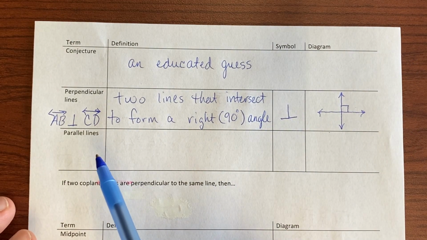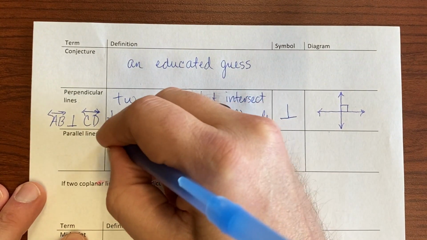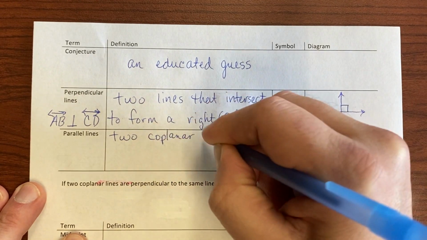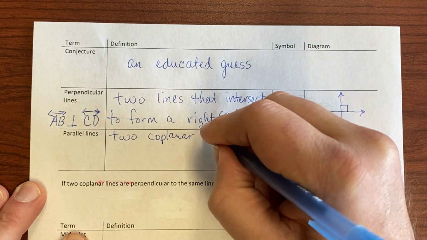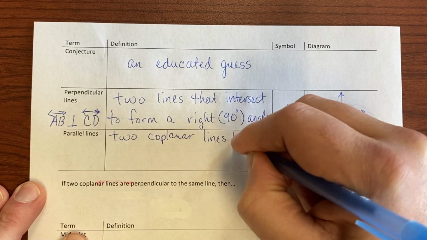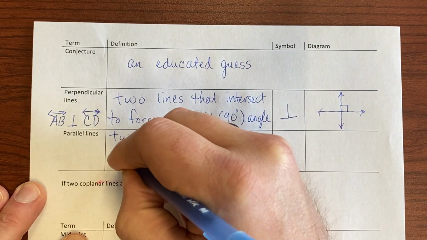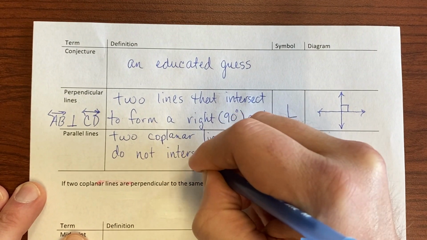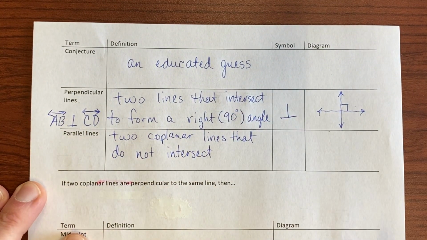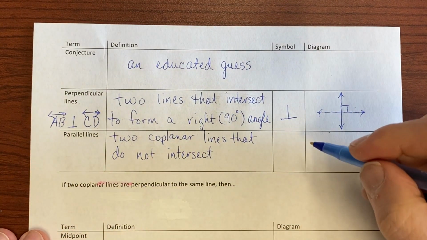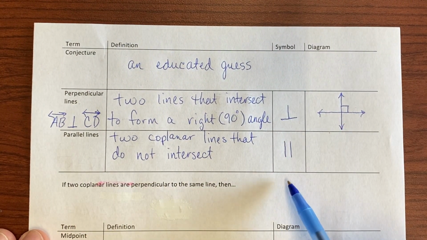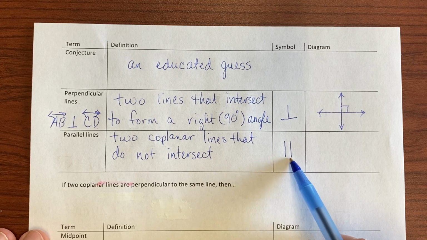All right, so let's talk about parallel. Parallel lines are two coplanar lines that do not intersect. Okay, we have a symbol for parallel, which is two vertical pieces here. So that's going to represent parallel, and we're going to use that in statements.